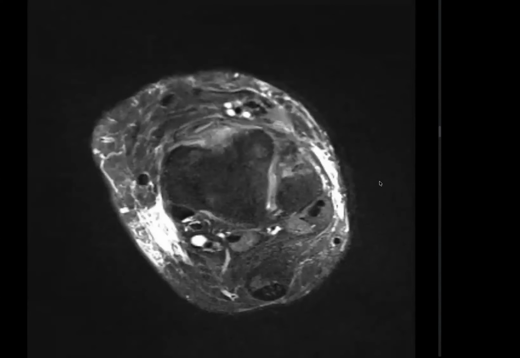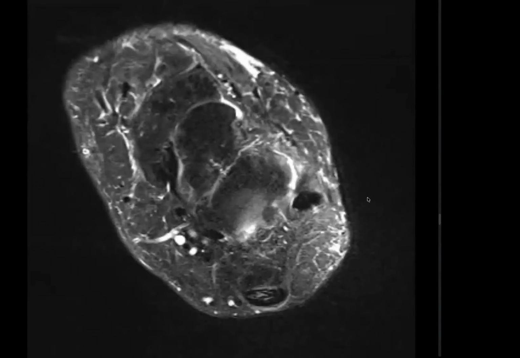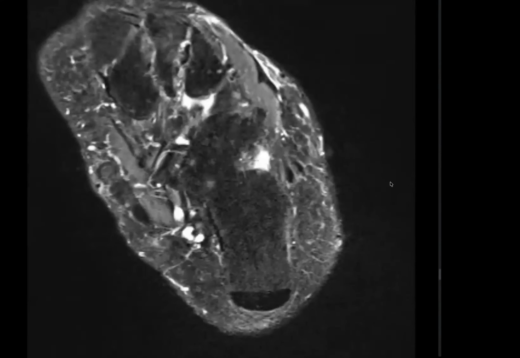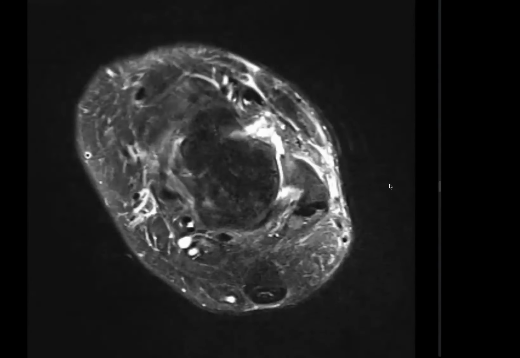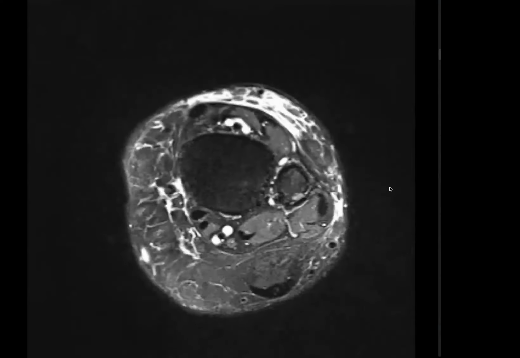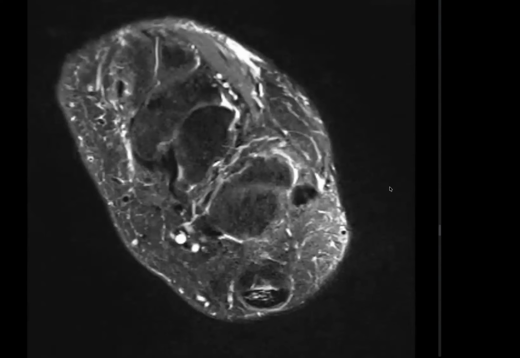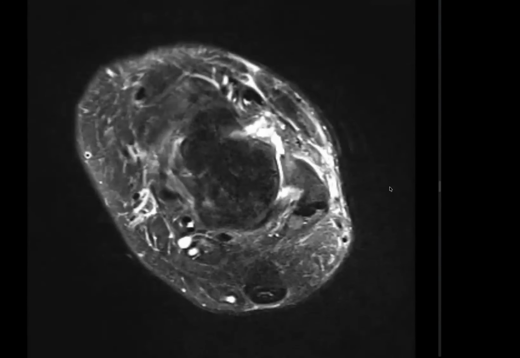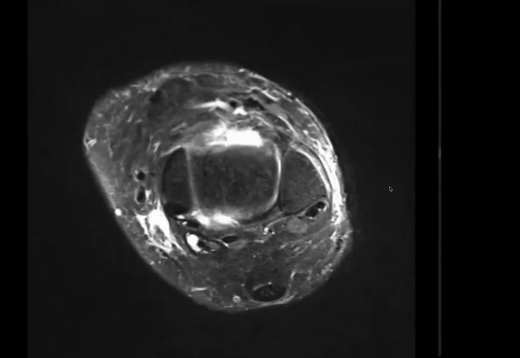I can also see that there is surrounding fluid anterior to the talus, and there is diffuse edema of the subcutaneous tissue at other places, both anteriorly as well as posteriorly, and on the lateral aspect. The posterior talofibular ligament shows normal signal, and the calcaneofibular ligament also shows normal signal intensity. The tendons appear to be normal.